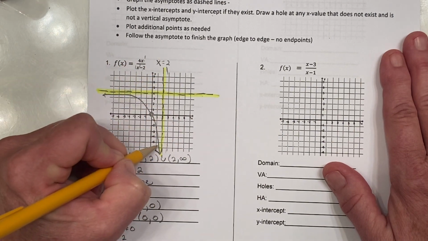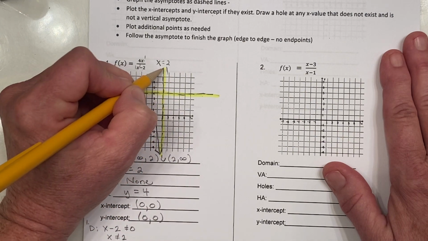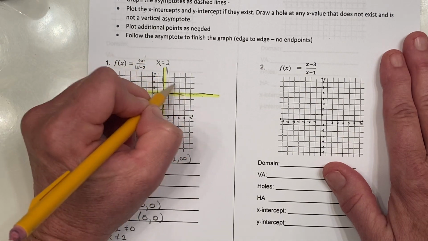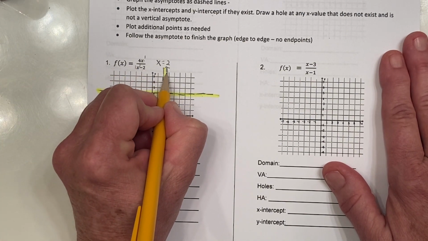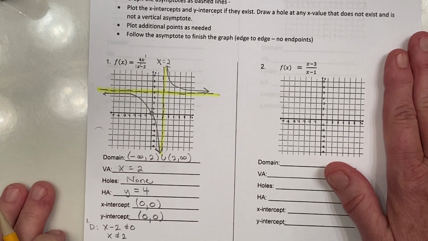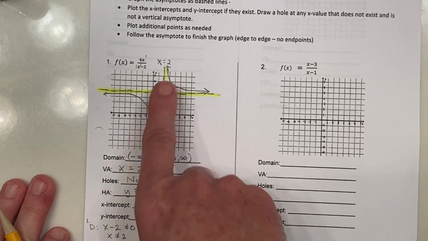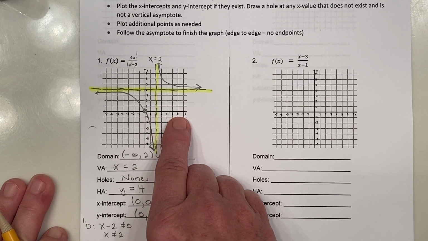I mean, it could start on the same side of the vertical asymptote at the same place. It didn't always have to be the opposite direction, like way up here. But for this particular graph and all that's present here, this graph is going to come on this way. And as it approaches this horizontal asymptote, it's going to have to bend that way and finish going off that way. This branch never cuts through the x-axis because I don't have another x-intercept.